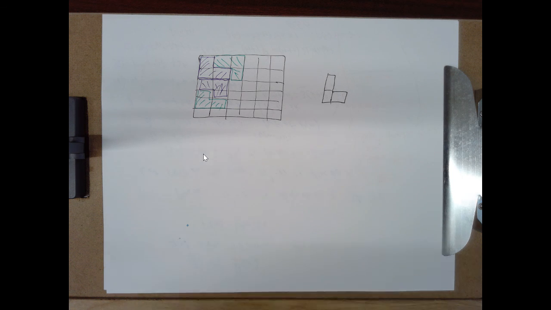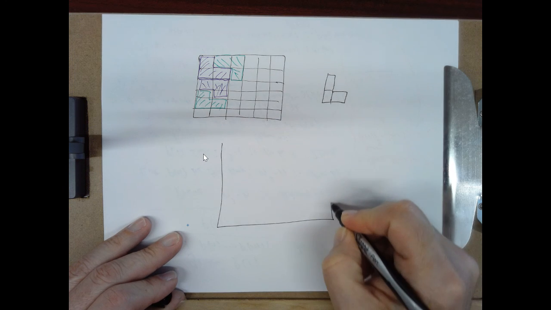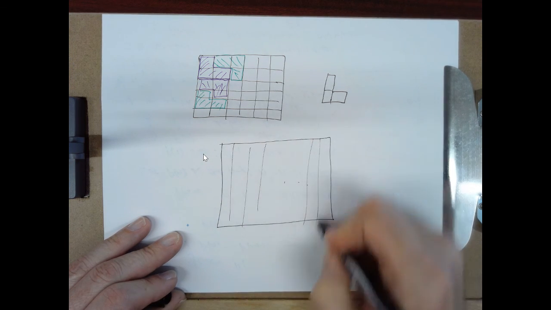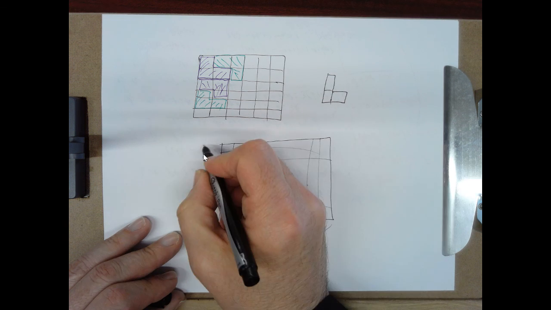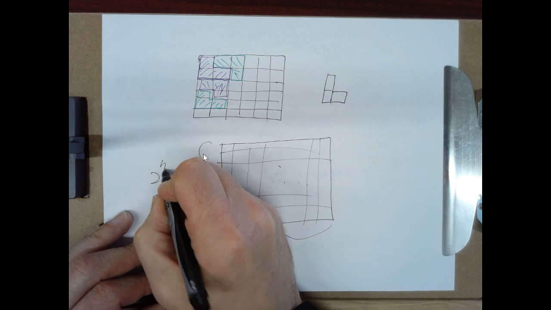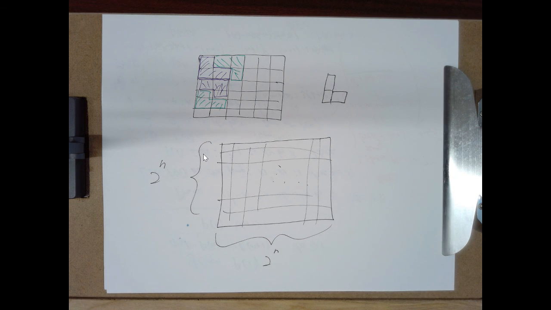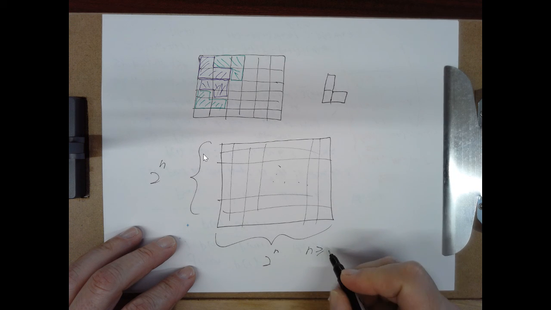All right, well, there is a theorem which says if you have a tiled floor and each side has length 2 to the n, so 2, 4, 8, 16, 32, etc. So n bigger than or equal to 1.